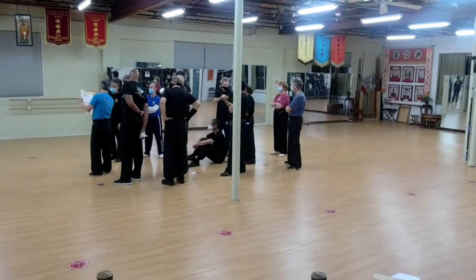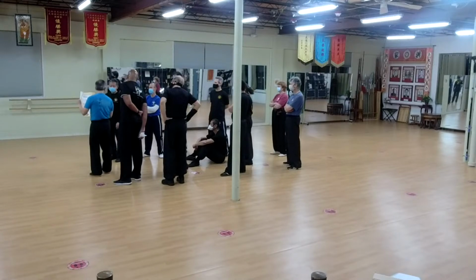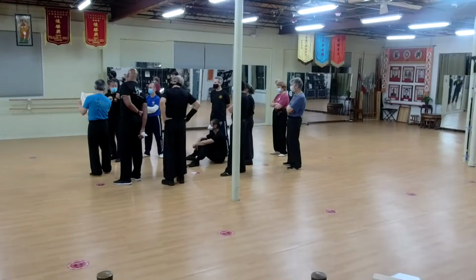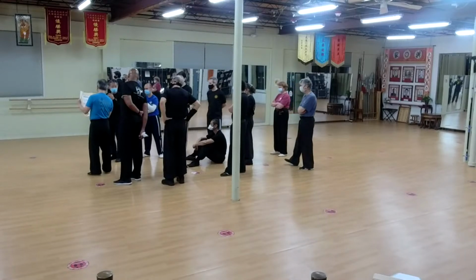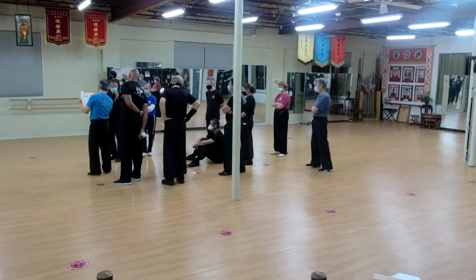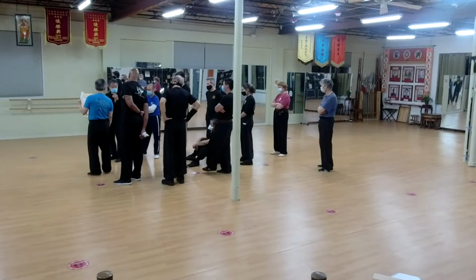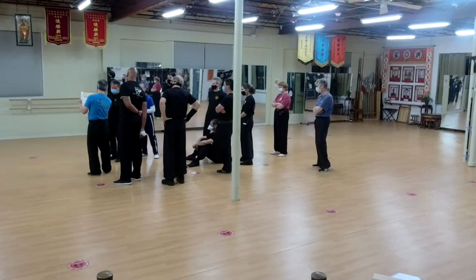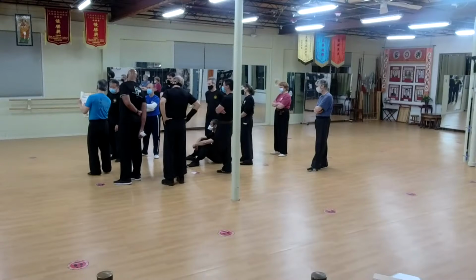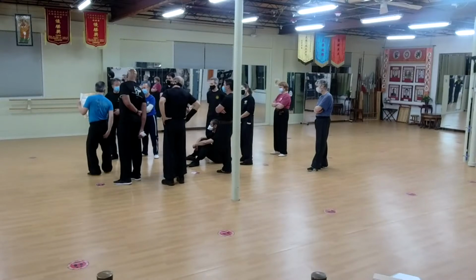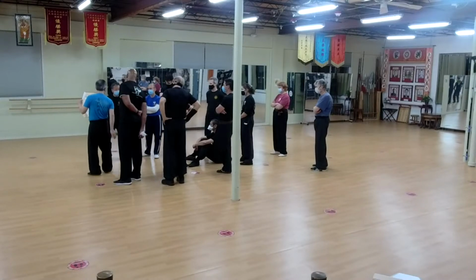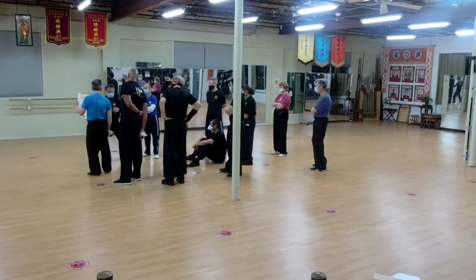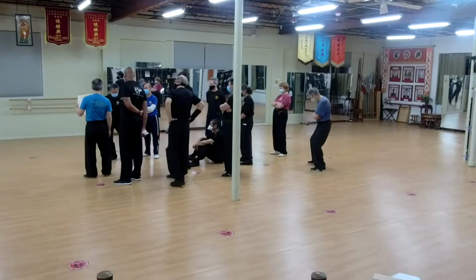沉肩垂肘, chen jian, the shoulder. Chen jian, chui zhou. So you relax the shoulder, sink the elbow, or sink the elbow, relax the shoulder. 鬆腰坐胯, loosen the back, relax your hips, the kua. So when you go in the stance, you have to sit, relax.